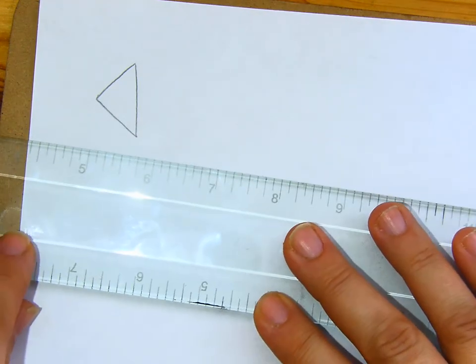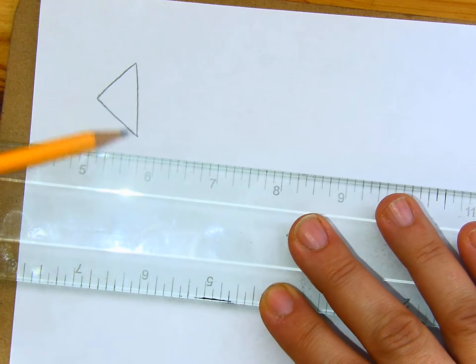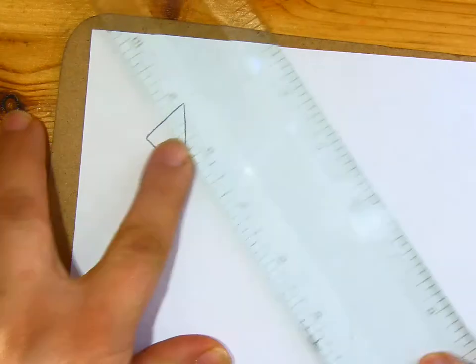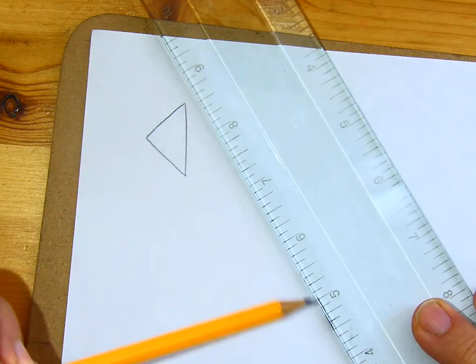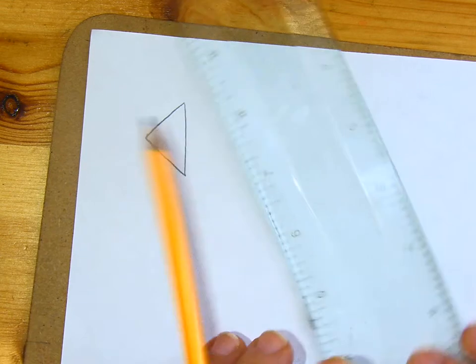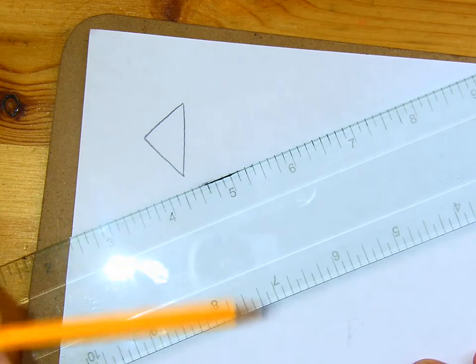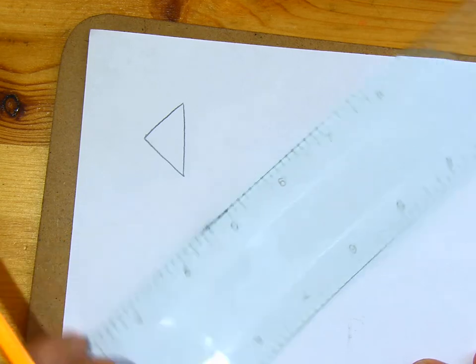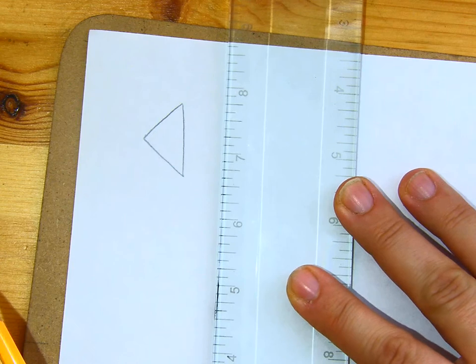I could also reflect this triangle across this way, and there are diagonal reflections as well. So we're just going to start off with a basic reflection.